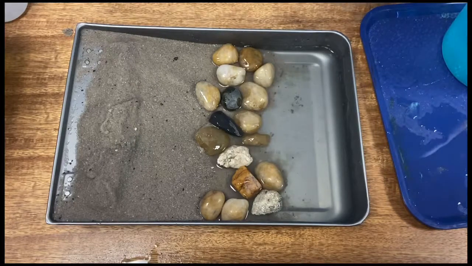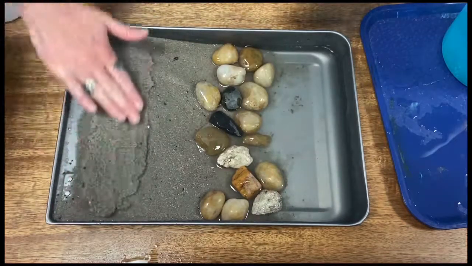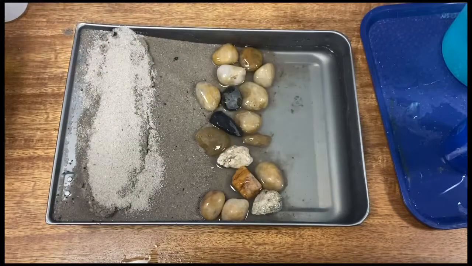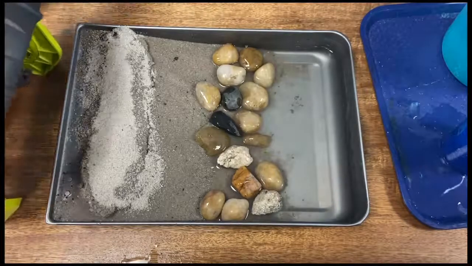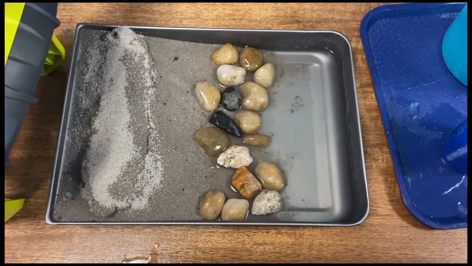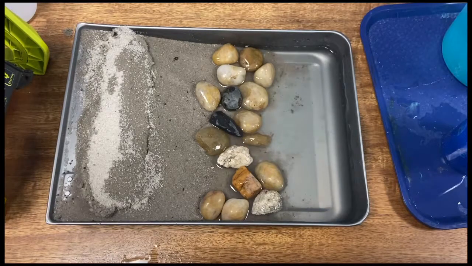So I'm going to add some more dry sand on top of our beach, so that we can see what wind will do. So since the sand was already pretty wet, it didn't move too much. But what would you expect to happen to the sand now with these rocks here? You probably expect some of the sand to be trapped in the rocks before it could reach the ocean.